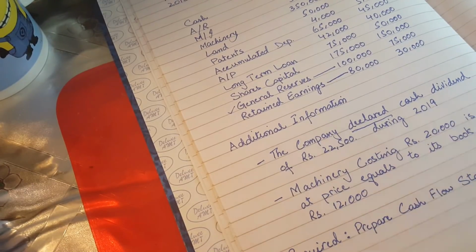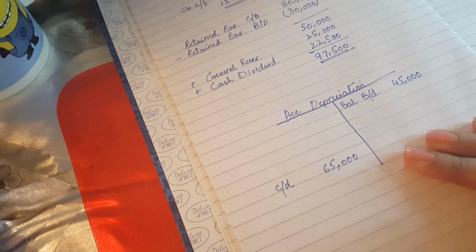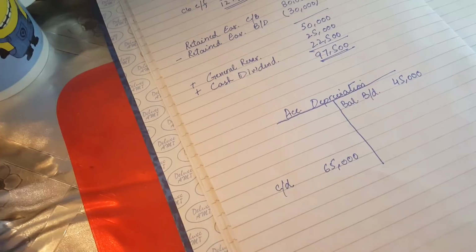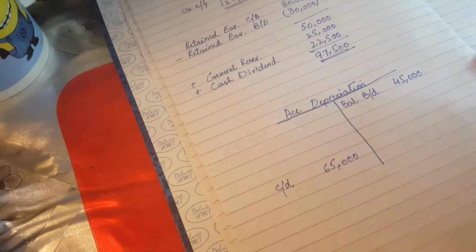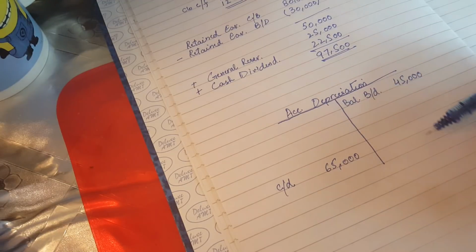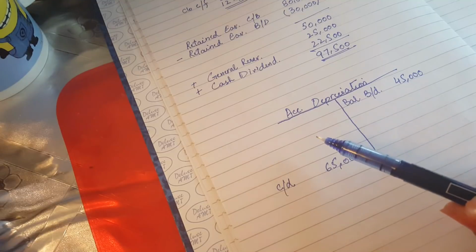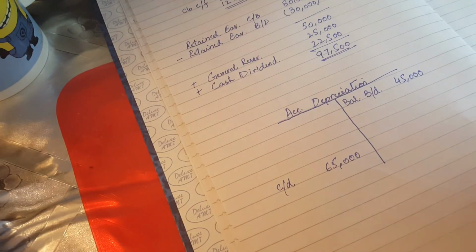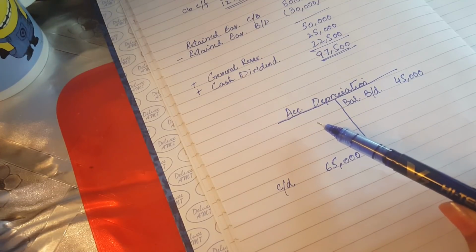We know that depreciation addition entries are made on the credit side, so whatever you add in depreciation will come on the credit side. Now we are reducing the depreciation, that is, 8,000 depreciation is going to be less.